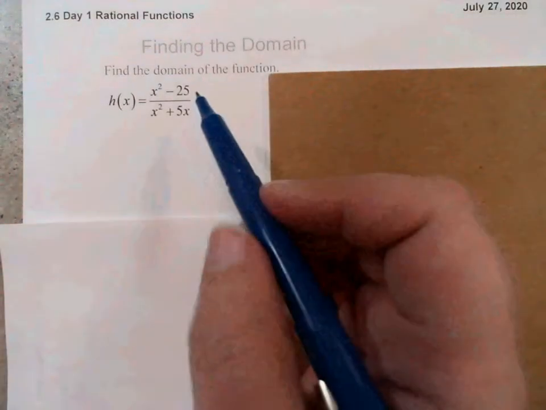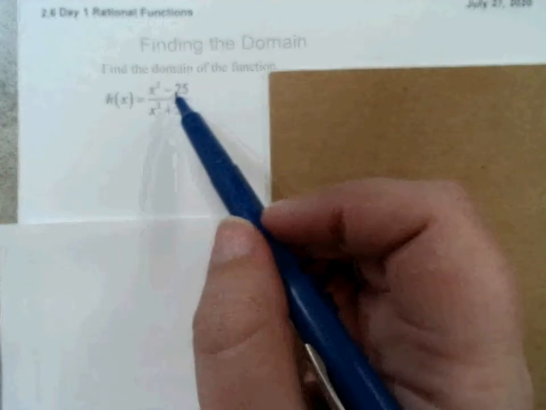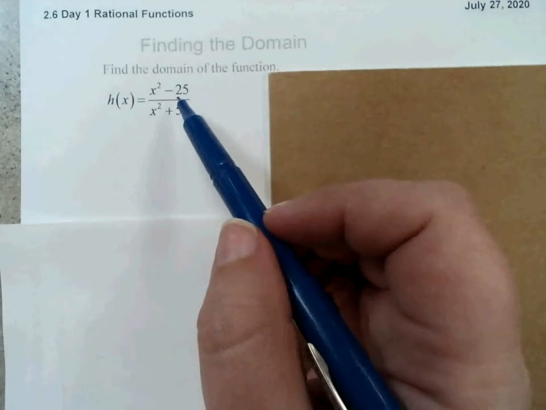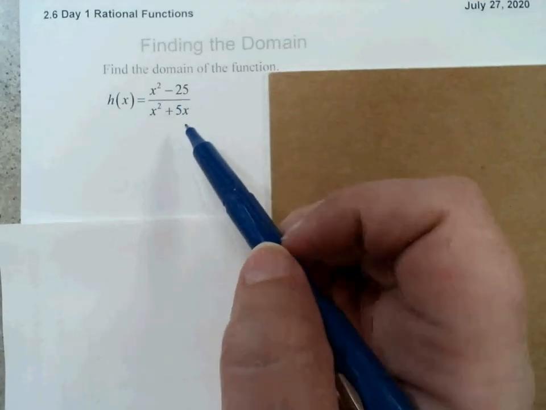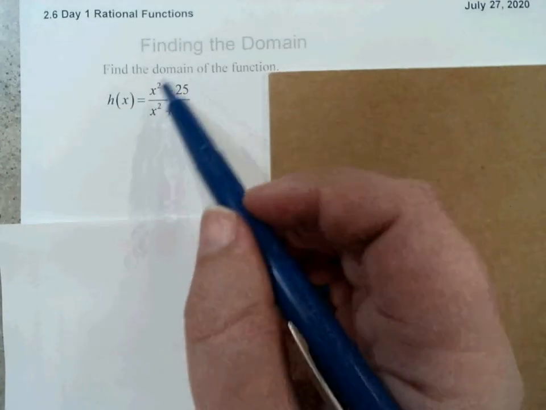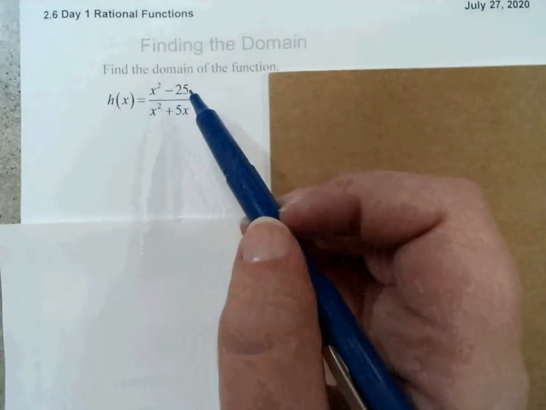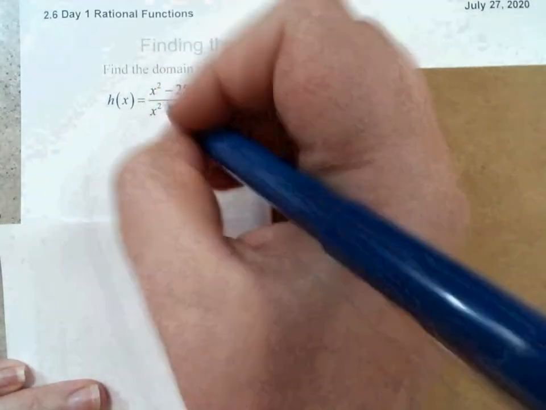So it says find the domain of the function. We've got h of x equals x squared minus 25 over x squared plus 5x. So let's go ahead and write that down. H of x equals x squared minus 25 over x squared plus 5x.